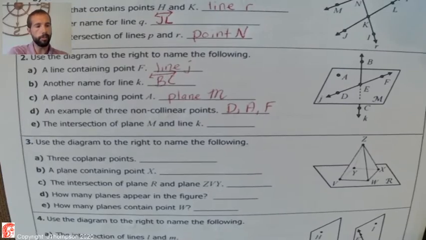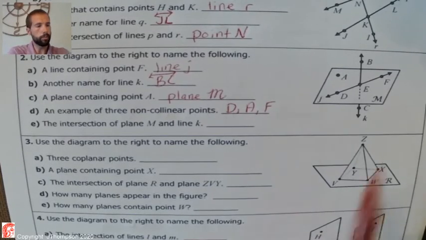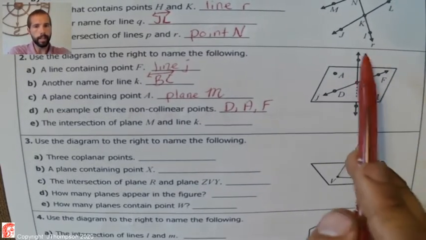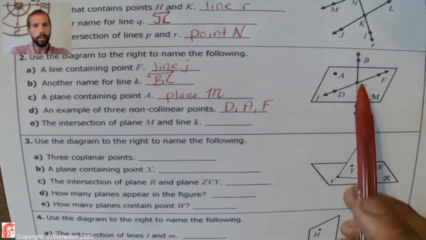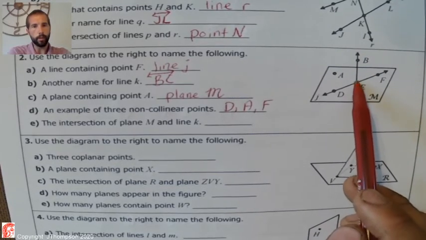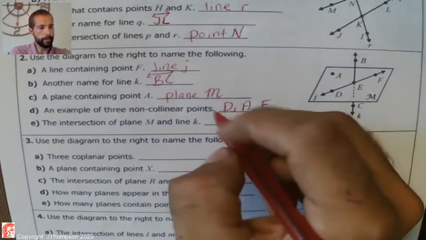Okay, the intersection of plane M and line K. So plane M is this flat surface, and line K is this vertical line. That line is intersecting that plane at one point, and that would be point E.